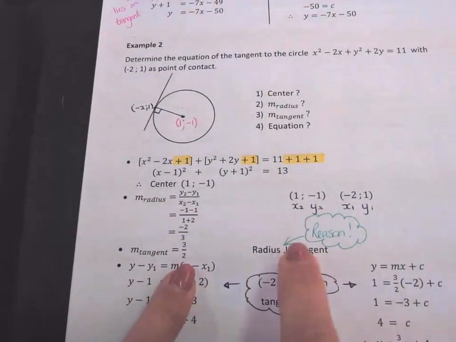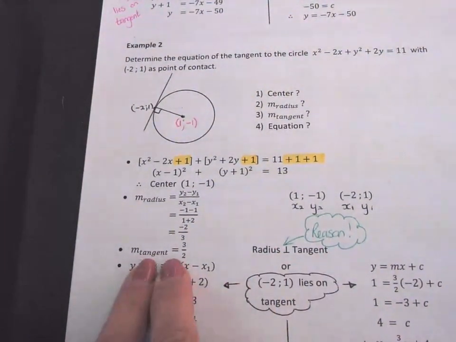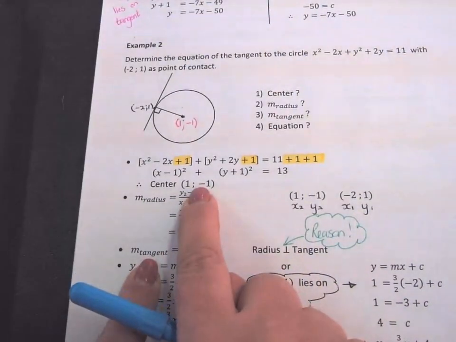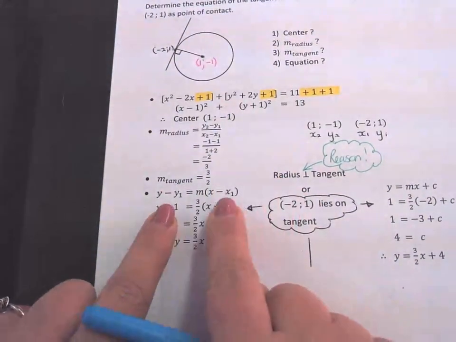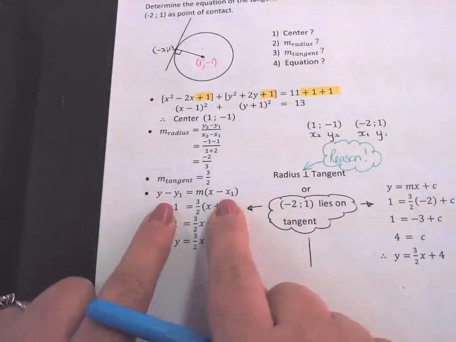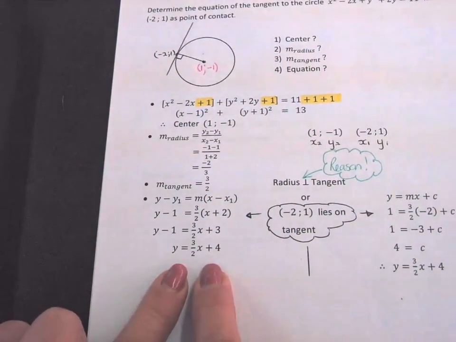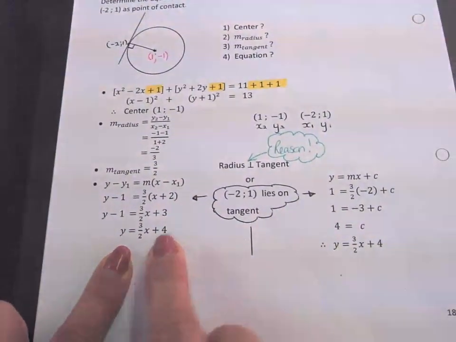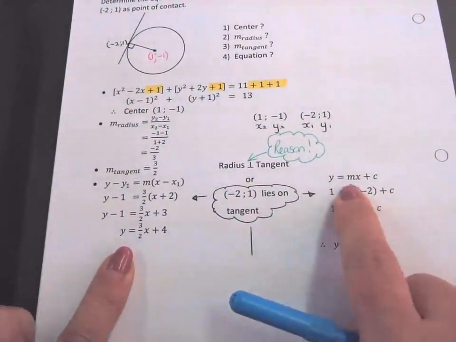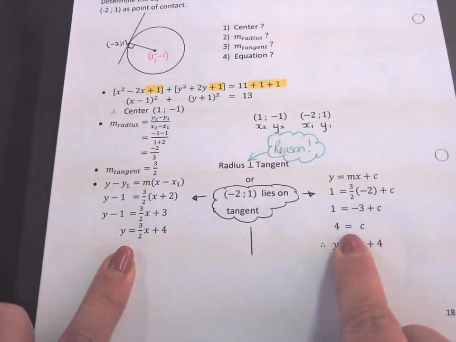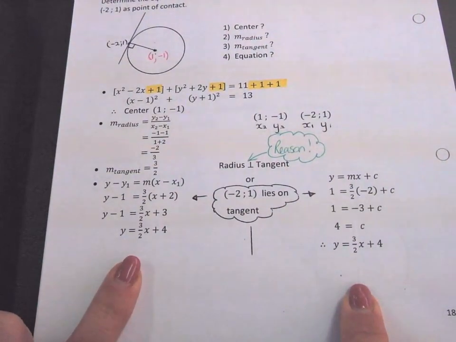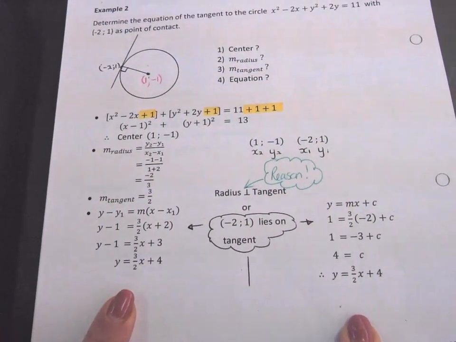Now you use this tangent gradient and the center of the circle and substitute that into your formula for the straight line, and then you get that. Or you use the other formula of the straight line, calculate c, and then you get the equation. You all follow? It's very easy, but it's long calculations.